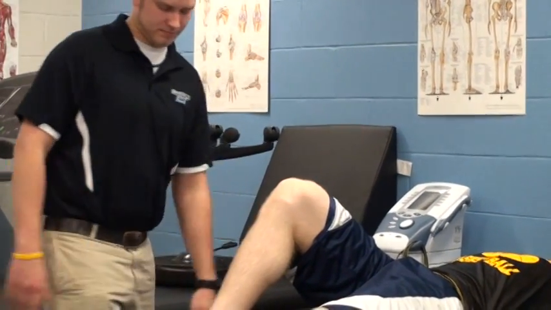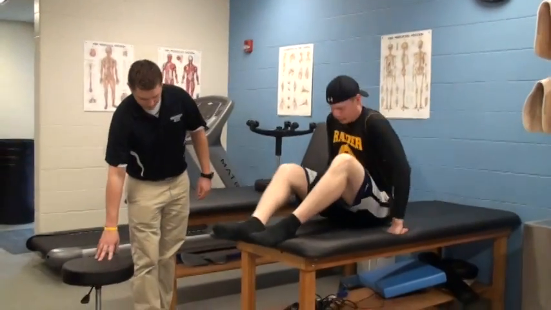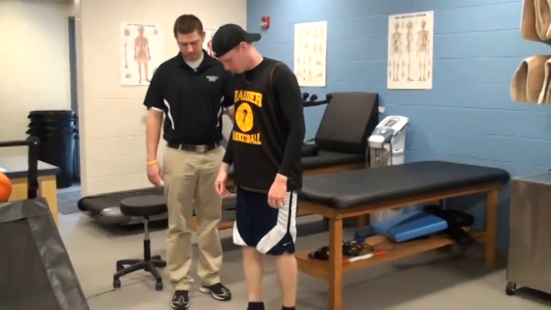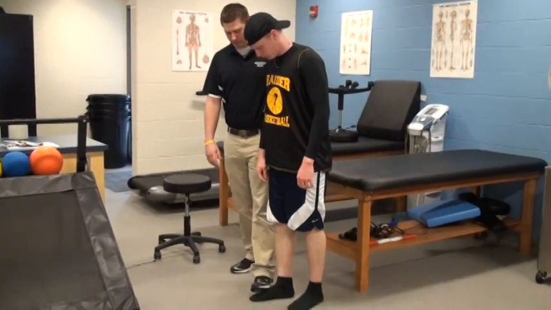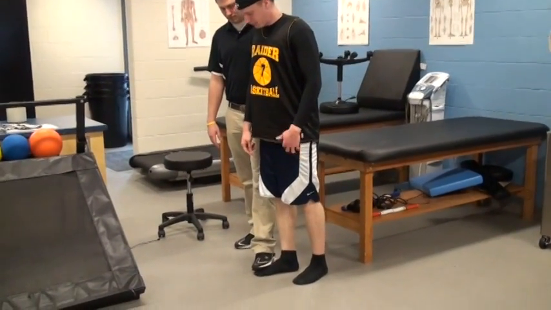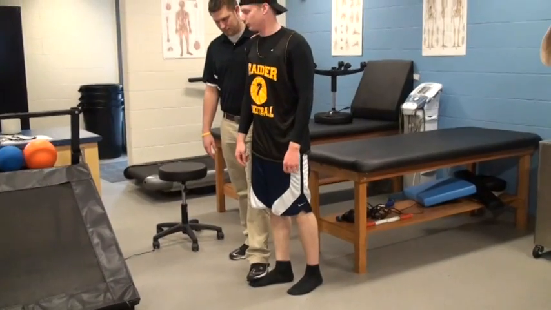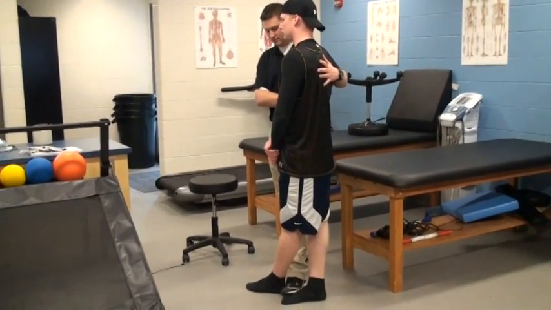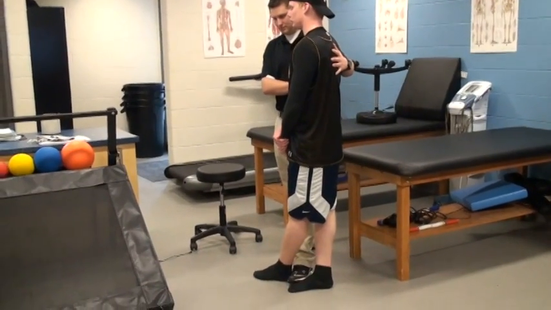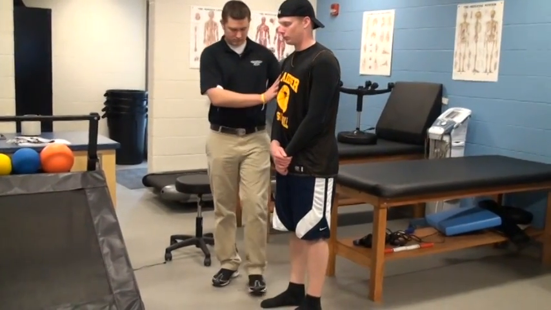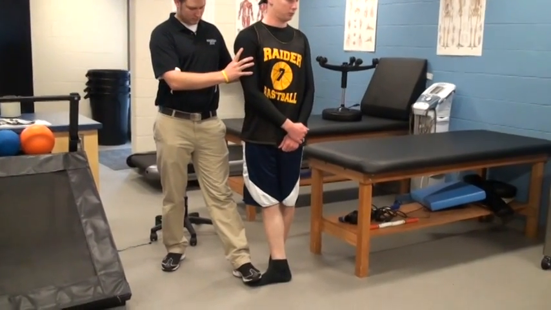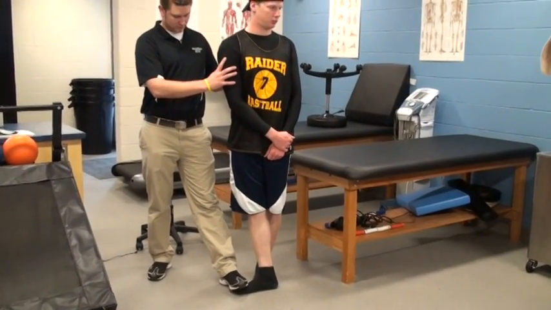Next, we will do a crossover test. For this test, you leave the involved leg planted on the ground, with the uninvolved leg coming over in front of your involved leg, checking the anterior lateral capsule, and then next we leave that same foot planted. It can go behind with the uninvolved side, checking the posterior medial capsule.